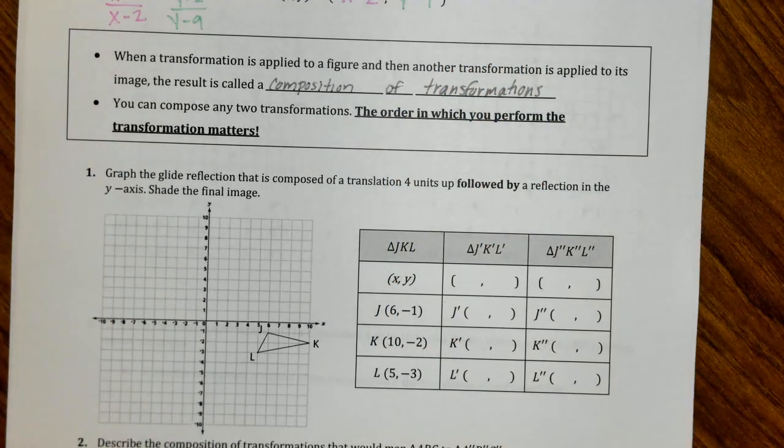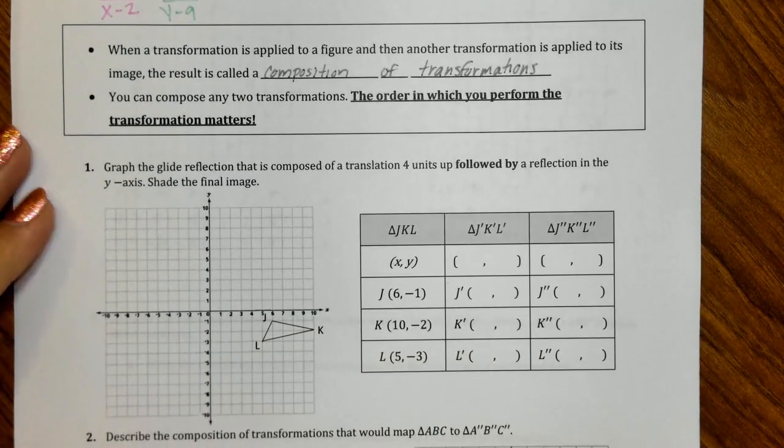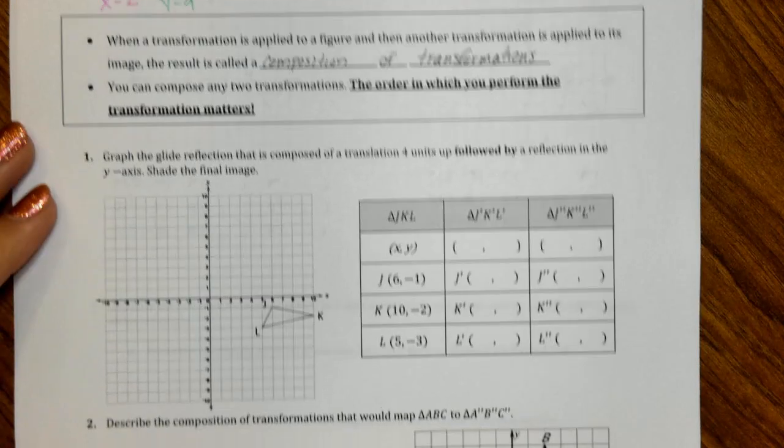Now you can have combinations. It's not just going to be two translations like we have in the warm-up. It could be several of them. It could be 3 of them. It could be 4 different transformations. It could be a rotation, dilation, reflection. So let's take a look at what we have here first.